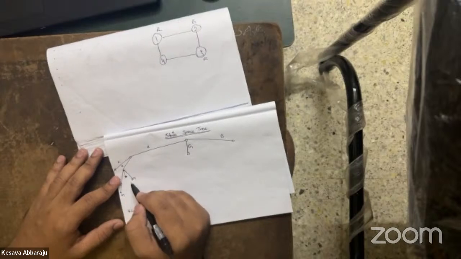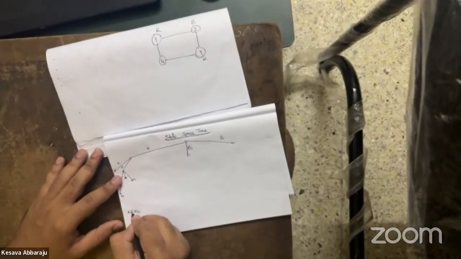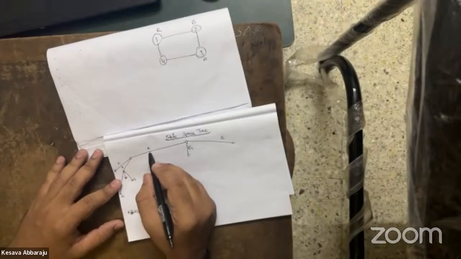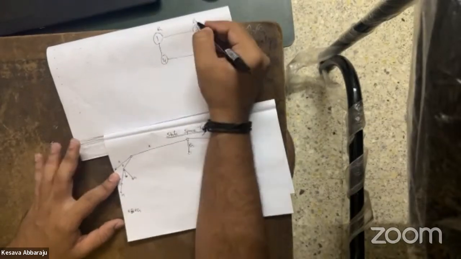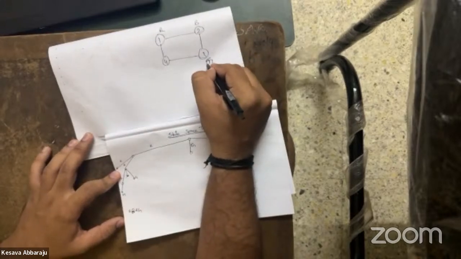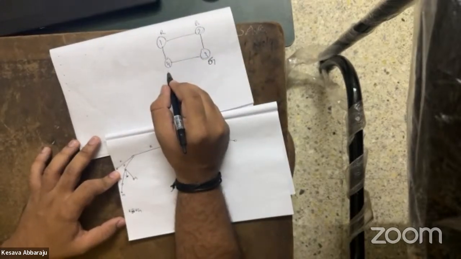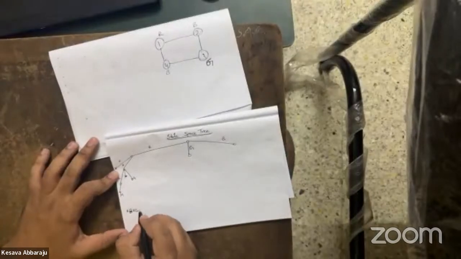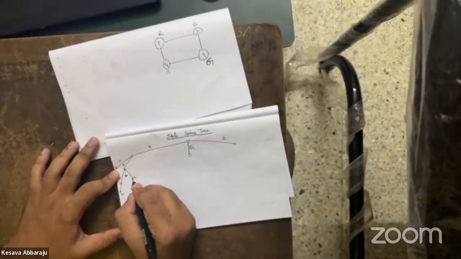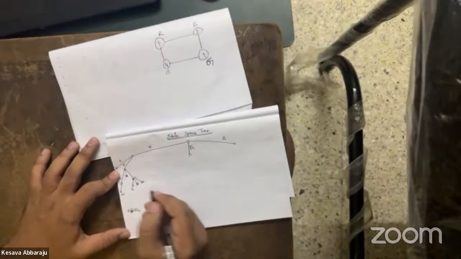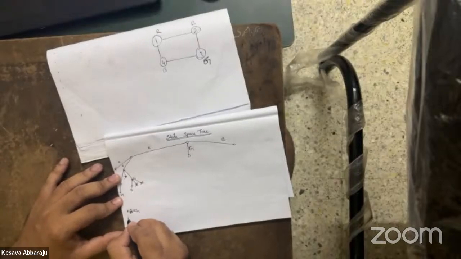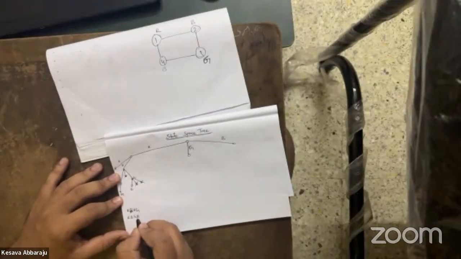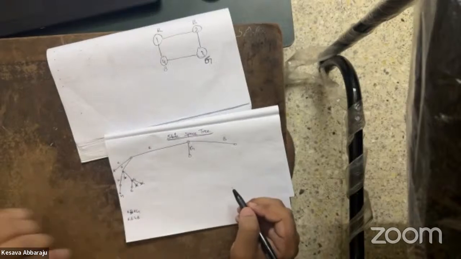If this is green, this can take blue, but this cannot take red or green. So I'm cancelling. It is RBGB. RBGB is one solution. So I got two solutions here.